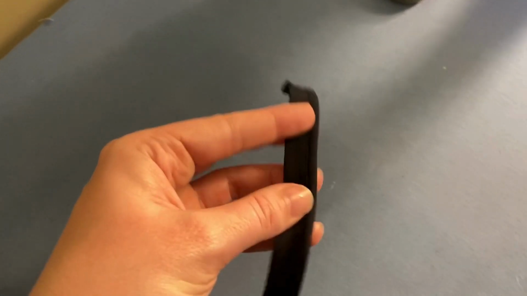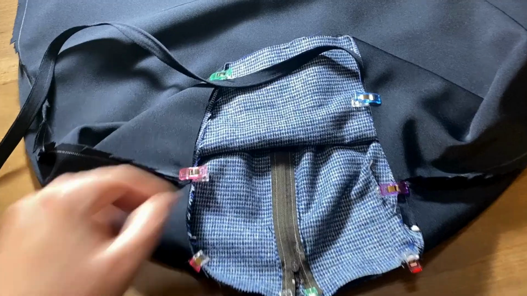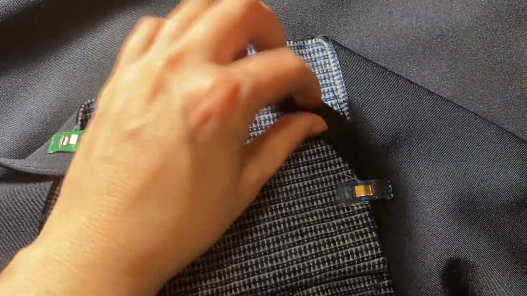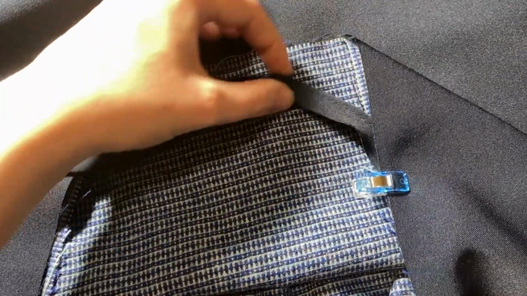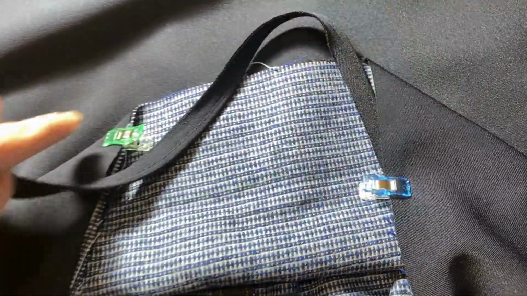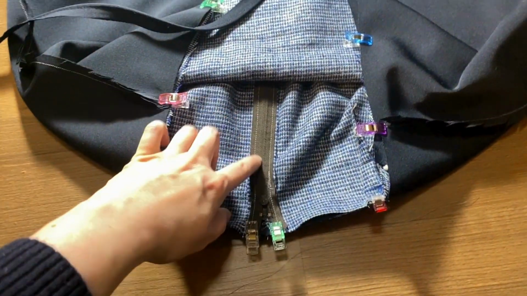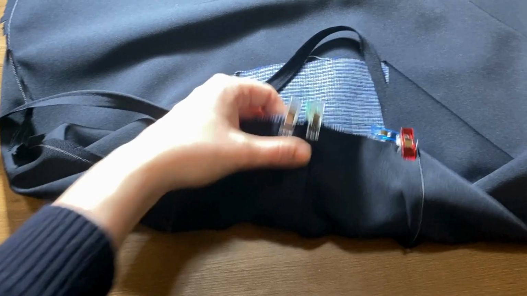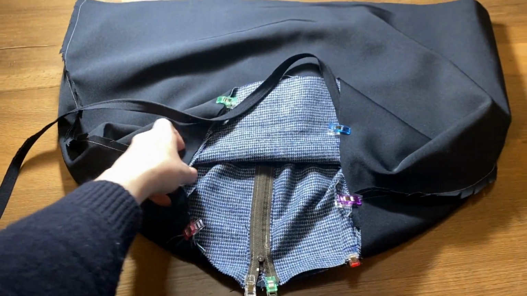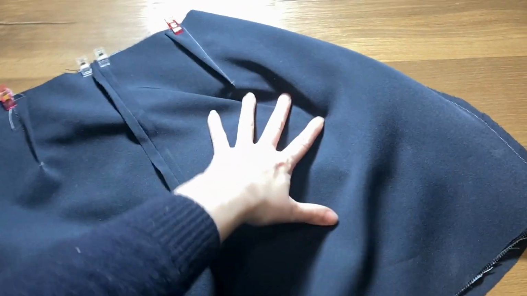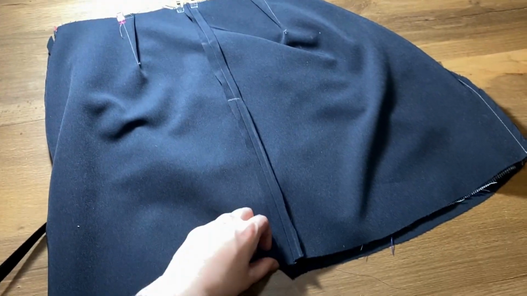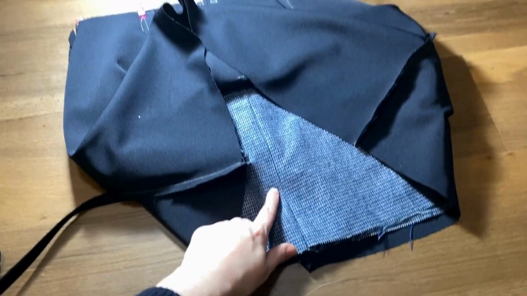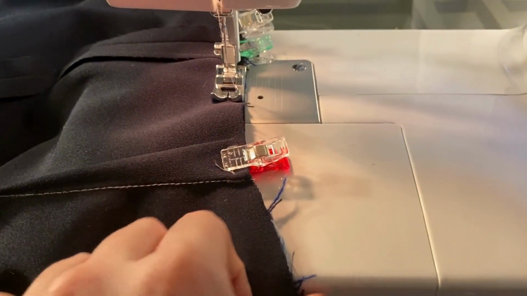I'm adding piping tape, but it's optional. So you want to clip the top part of your skirt to your lining, and if you're adding piping tape, sandwich the piping between the 2, like so. So for the lining, the wrong side will be facing outward, and for your skirt, the wrong side will be facing inward. So on the inside, you're gonna have the 2 good sides facing one another.